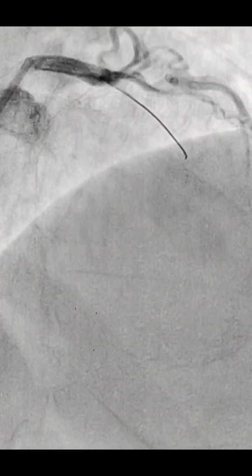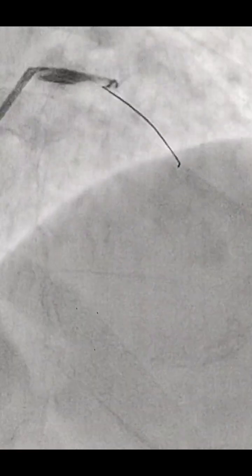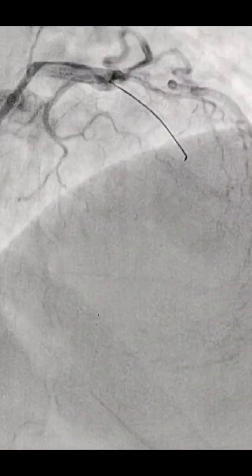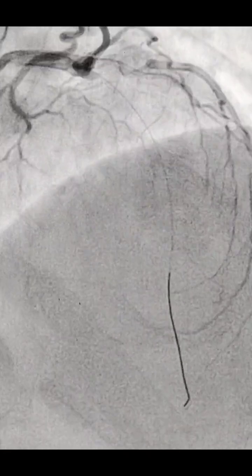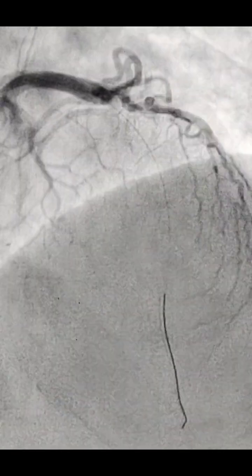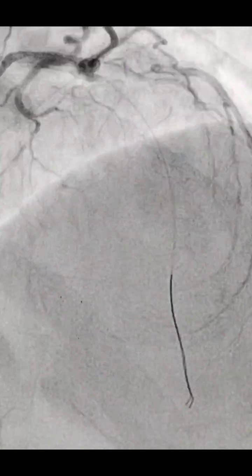So I took a workhorse wire which was run through, and easily I crossed the lesion, but as always the flow is not there. This is the cranial view, and you can see the wire. This wire seems to be in the LAD, but there is no flow, and I was sure that the wire is in the LAD because you can see the shape. This is the cranial view, and then again with gentle movement I progressed the wire, and this is the progression of the wire. Then we gave tirofiban, nicorandil, everything we have given, but the flow hasn't come.